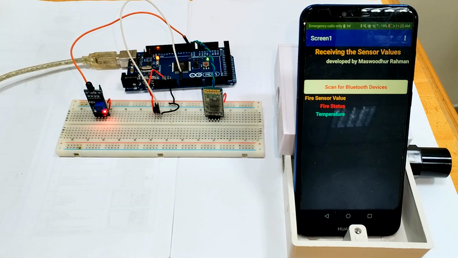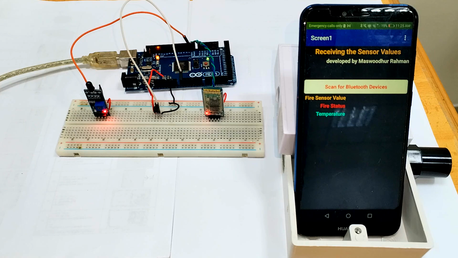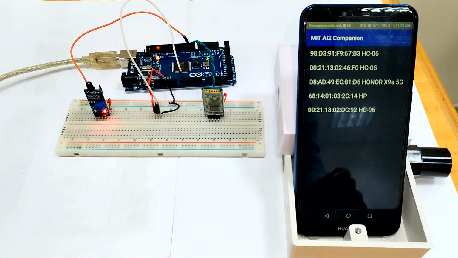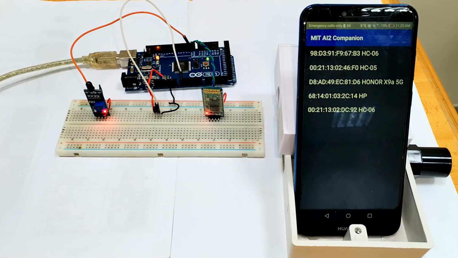So as usual, in the MIT App Inventor screen, go to the Connect tab, select the option AI Companion. In your mobile phone, open the MIT App Companion and scan the QR code which is generated in the MIT App Inventor page. After scanning, your developed app will be visible in the mobile phone like this. So here you can tap the scan for Bluetooth devices, select the corresponding Bluetooth device.